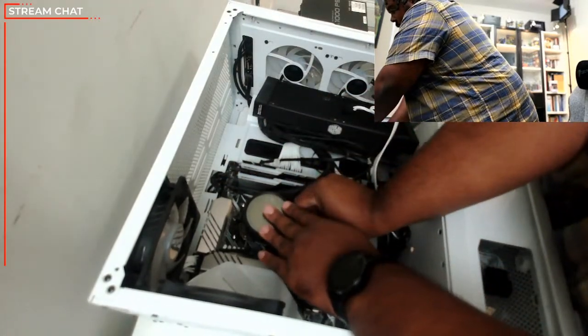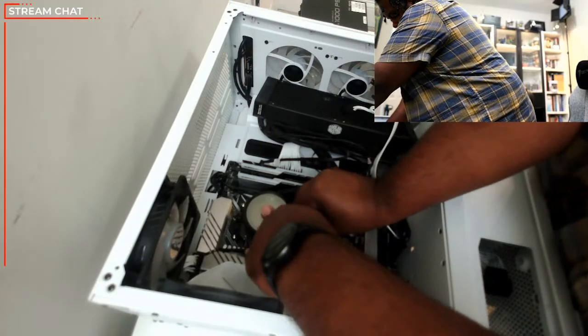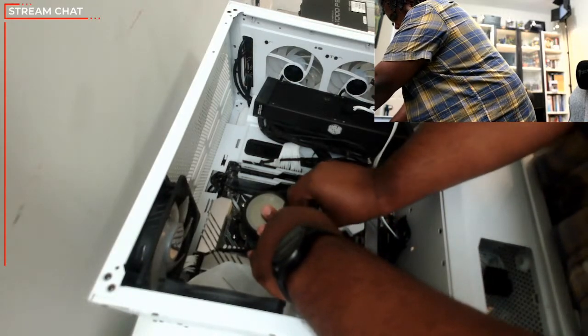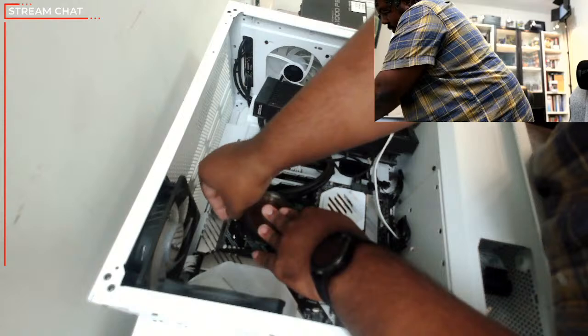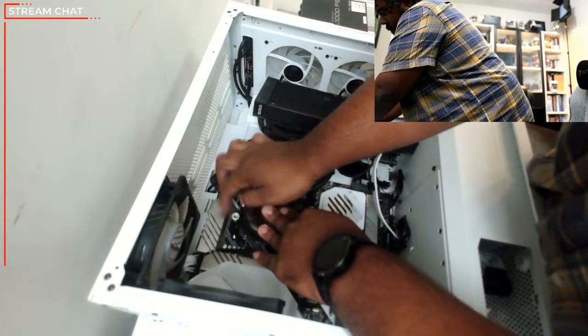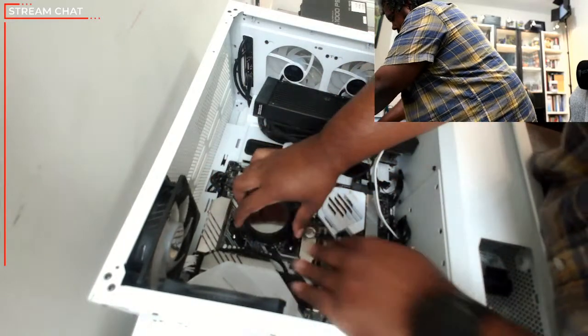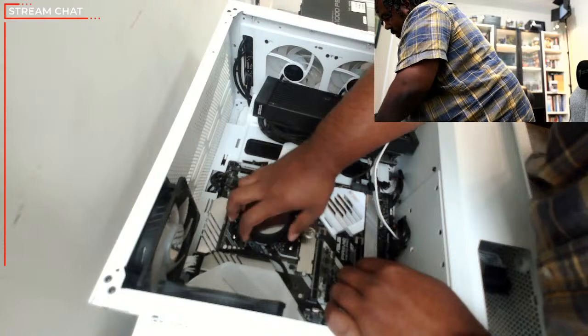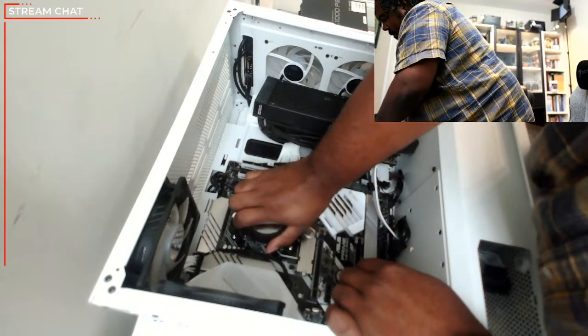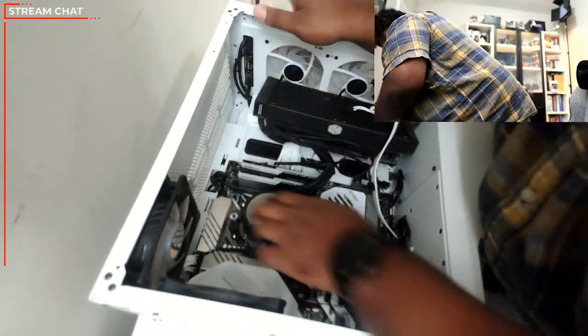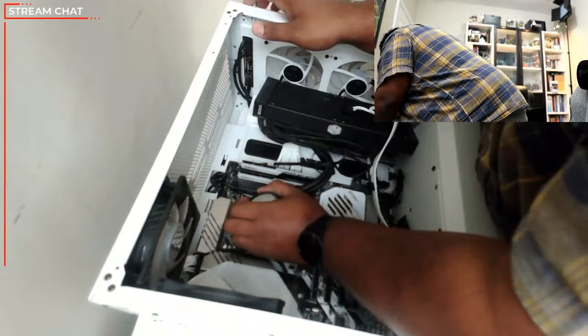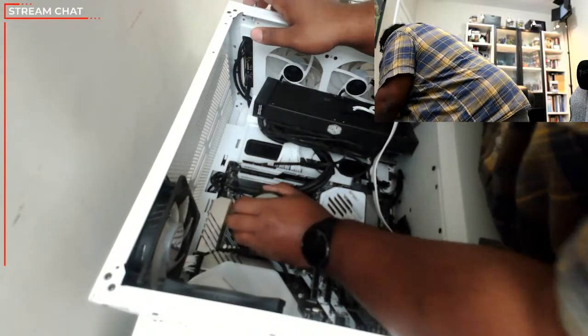So we're going to undo these tension devices. A pin to the bracket. And with the slightest jiggle, it will free.